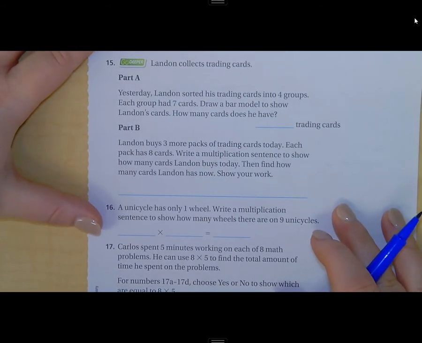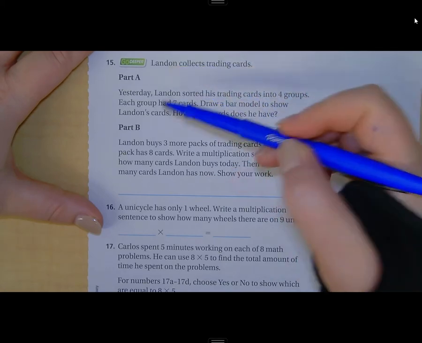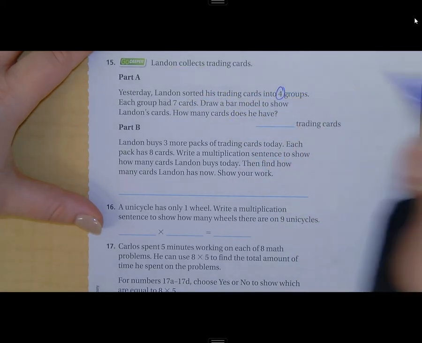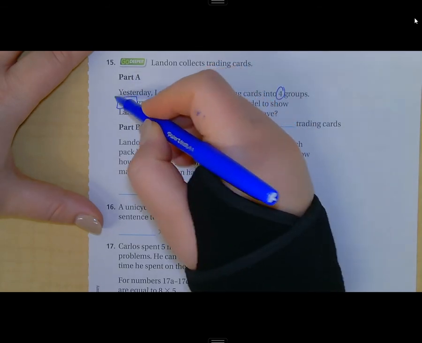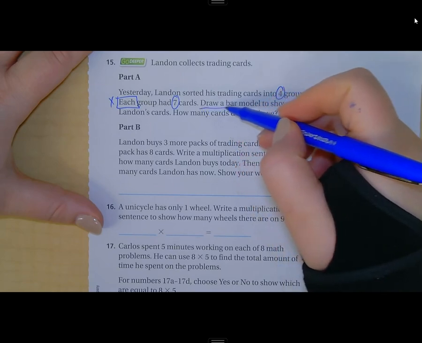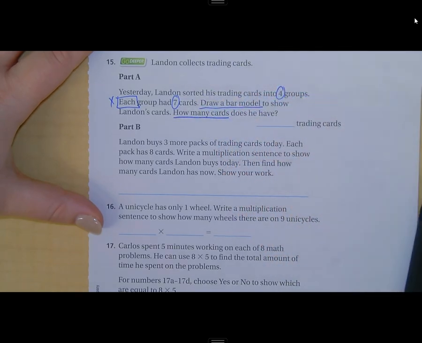All right, Landon collects trading cards. Part A. Yesterday, Landon sorted his trading cards into 4 groups. Each group had 7 cards. Draw a bar model to show Landon's cards. How many cards does he have?